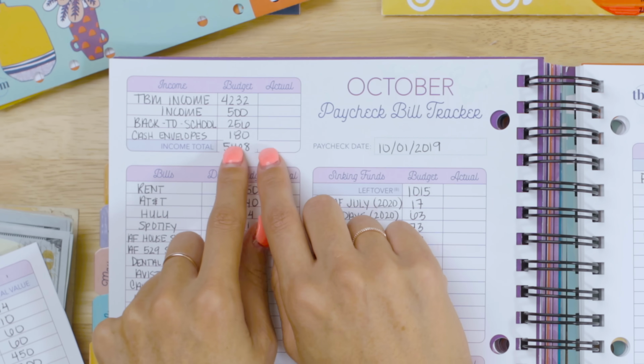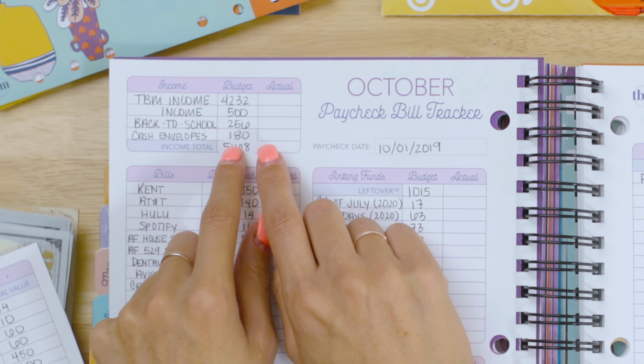So for me, you would want to always budget your income based on the worst case scenario, the least amount you expect to receive. That way, in your dire moments, you can make sure that you can cover all of your expenses and bills that you need to, working off that worst case scenario.